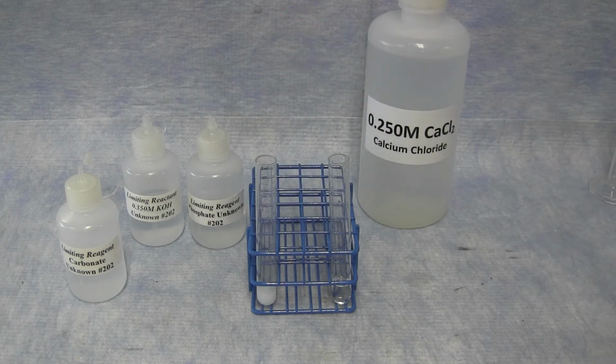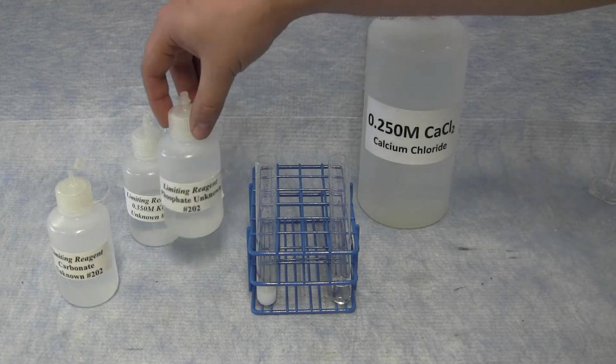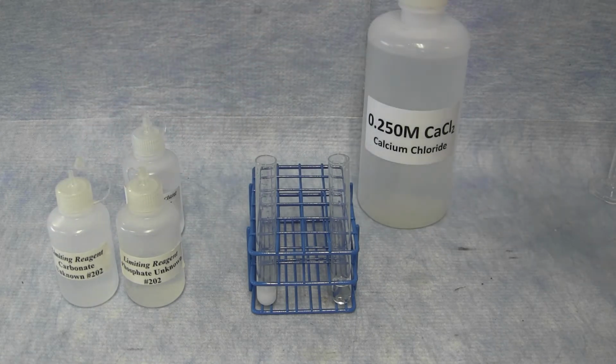You will continue this and perform the same setup with both your carbonate unknown and your phosphate unknown. Both of these are considered qualitative tests. You're determining what is the limiting reactant, and that's all.